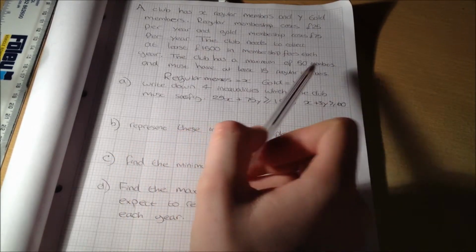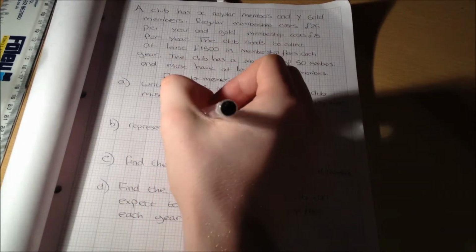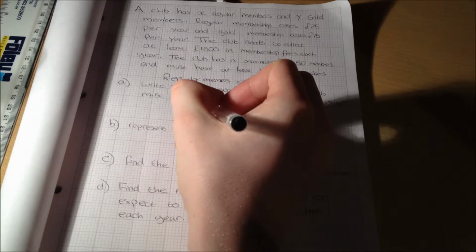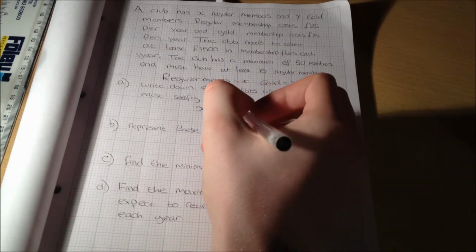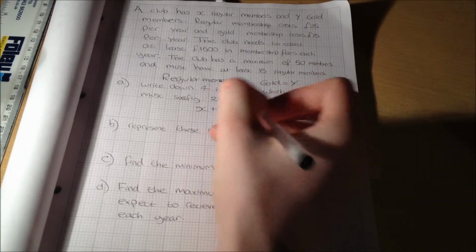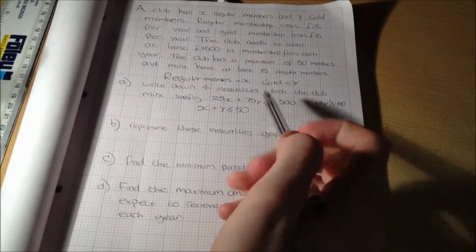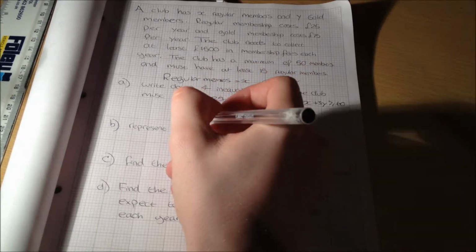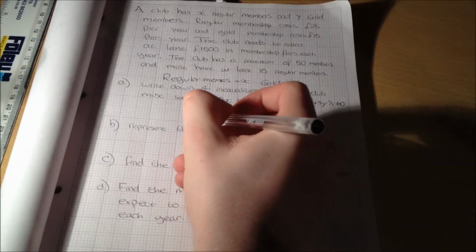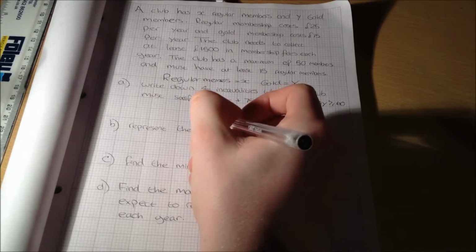The club has a maximum of 50 members. So x plus y must be less than or the same as 50. And it must have at least 15 regular members, and x is regular members, so x must be greater than or the same as 15.